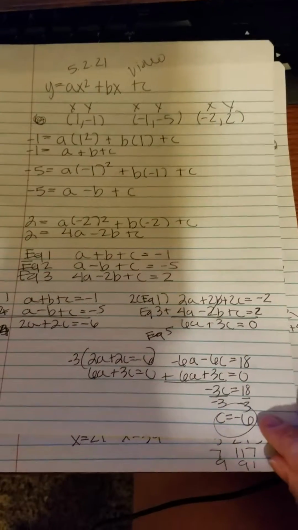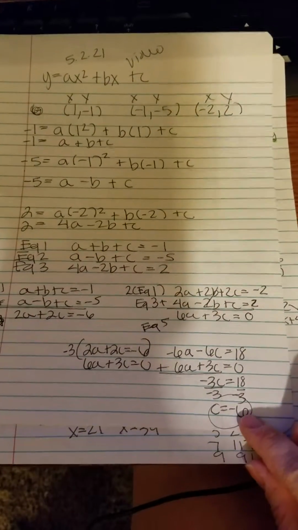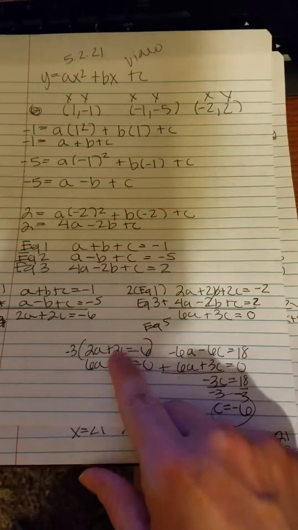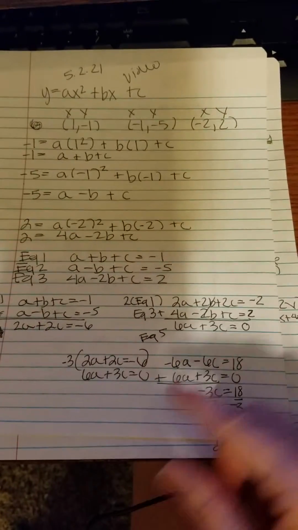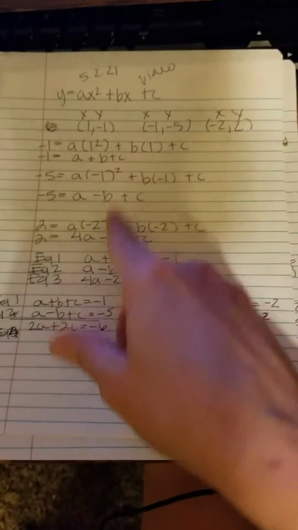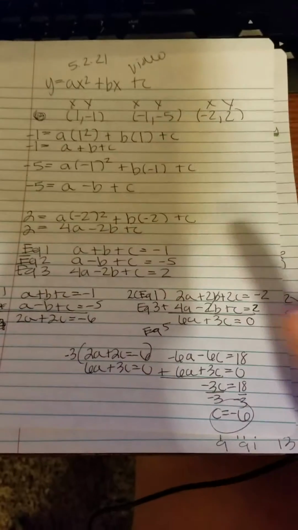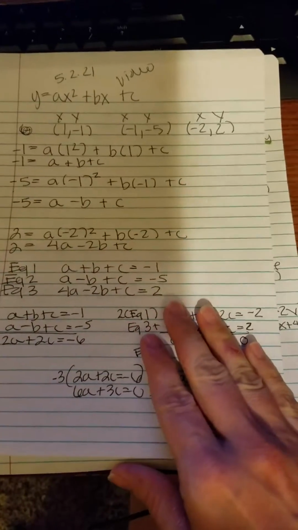So now that we have one of our variables, we can then do the back substitution and do either one of these to get the a, and then use the a and the c to substitute into any one of these to get the b. So that's what you're going to see occurring on this next page that I have, okay?